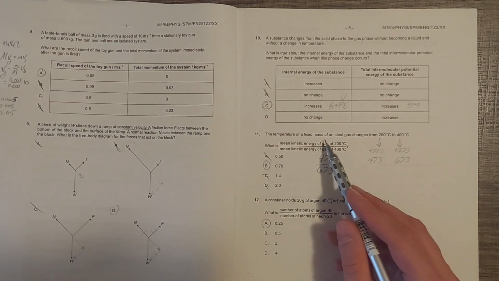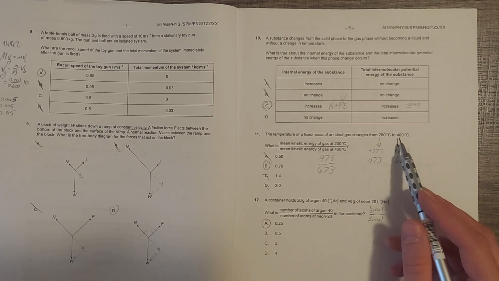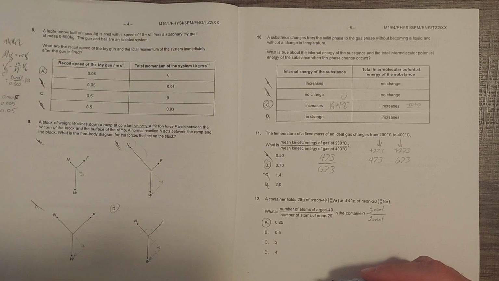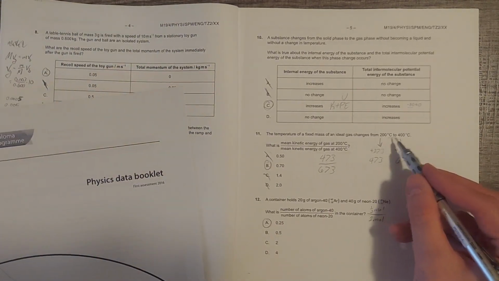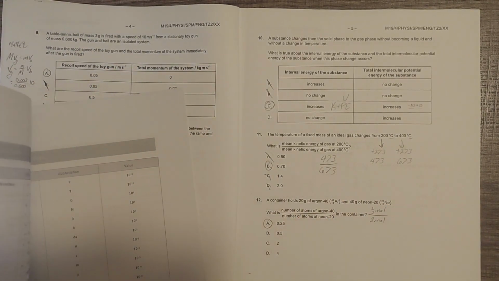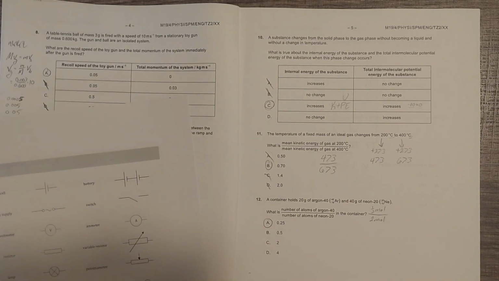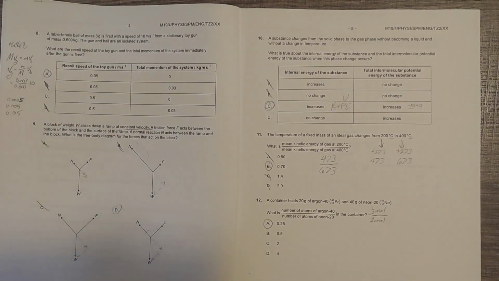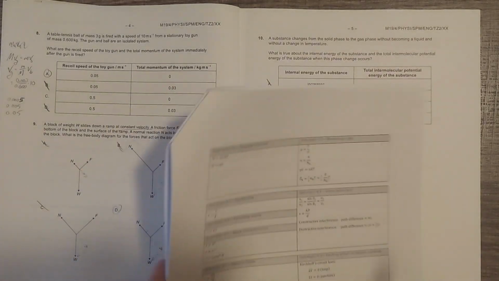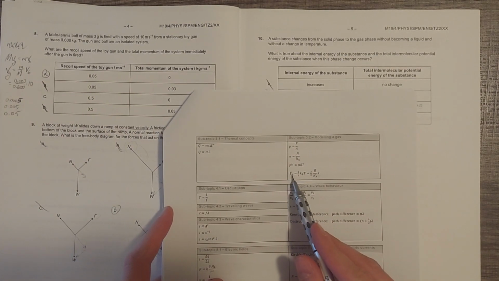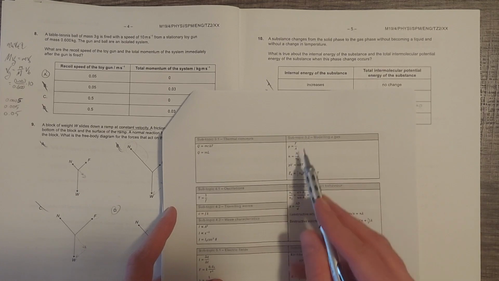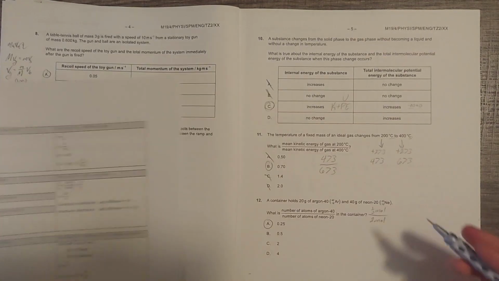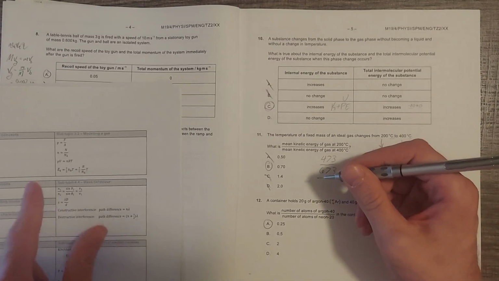Number 11, the temperature of a fixed mass of an ideal gas changes from 200 to 400. What is the mean kinetic energy? Okay, so this one's kind of tricky. You got to remember that that's Celsius. You need to do things in Kelvin. And you have an equation in your data booklet in case you don't remember this. Right there, average kinetic energy, and this is for topic 3, is equal to 3/2 kB times T. So that means they use E sub k.